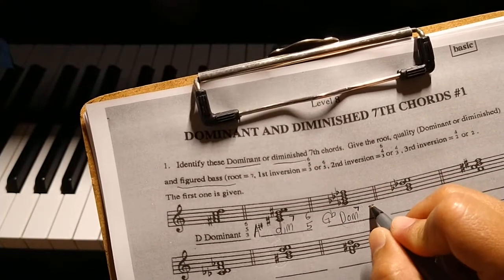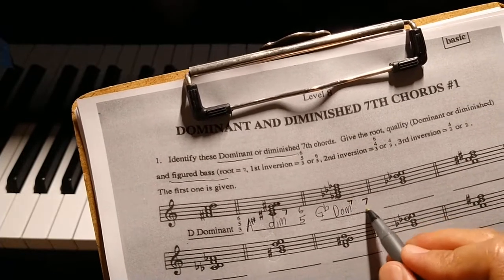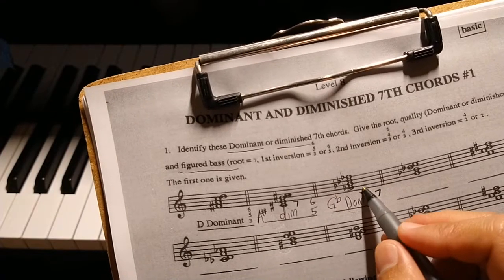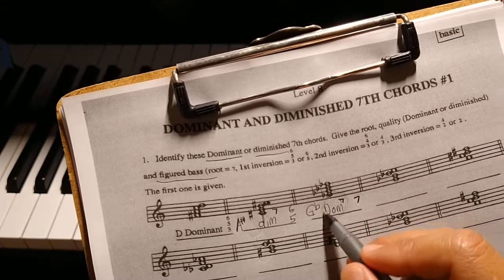Then figured bass is 7. That's why you need 2 times of 7. This is considered your figured bass. This 7 and dominant together, the whole thing is considered your quality.